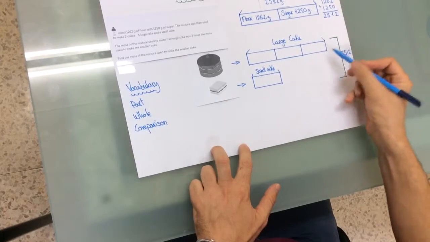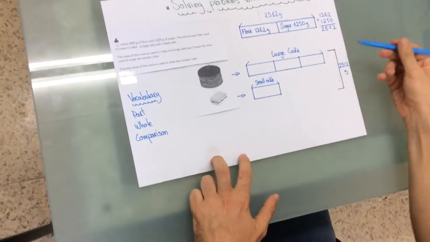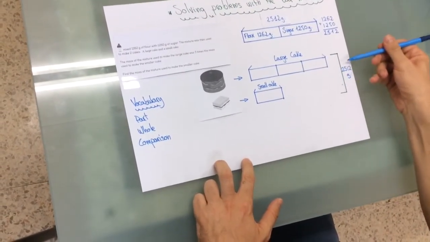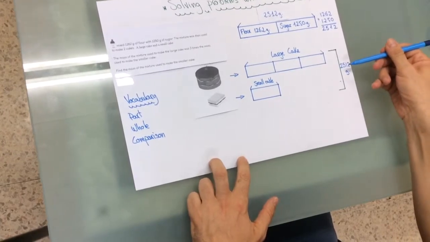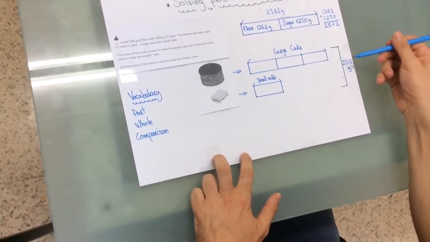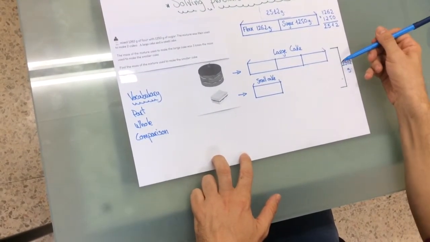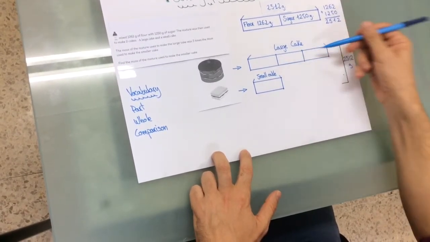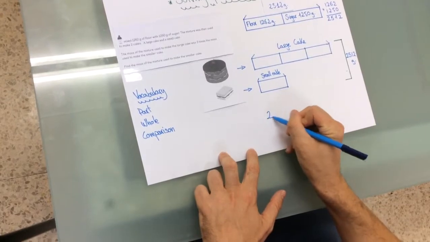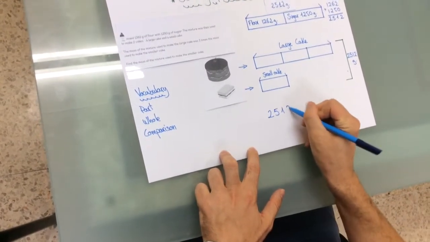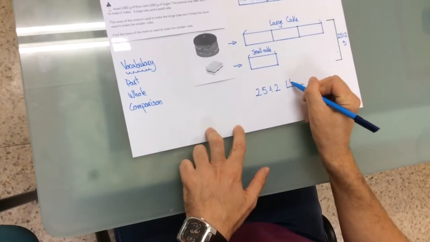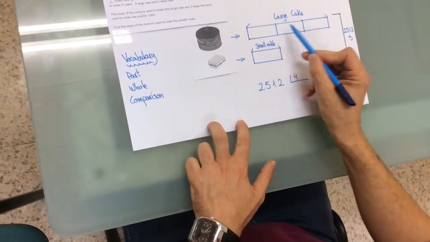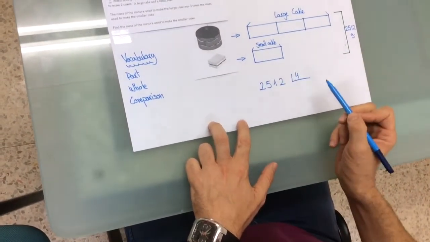Now we do know that between the large cake and the small cake, we need to be using the whole mixture, which is 2,512. So what I'm going to do is to share this mixture between 4 parts. Let's see, 2,512, and I'm going to divide it into 4 parts. 3 for the large cake, 1 for the small cake.